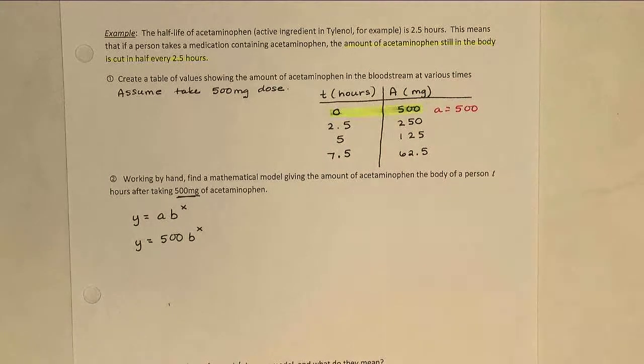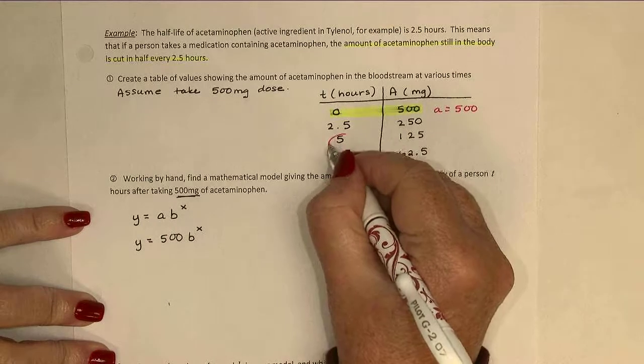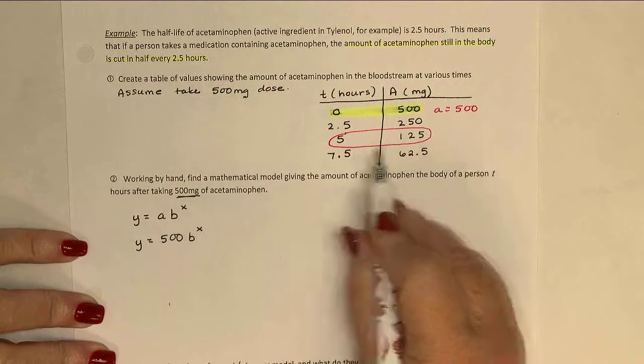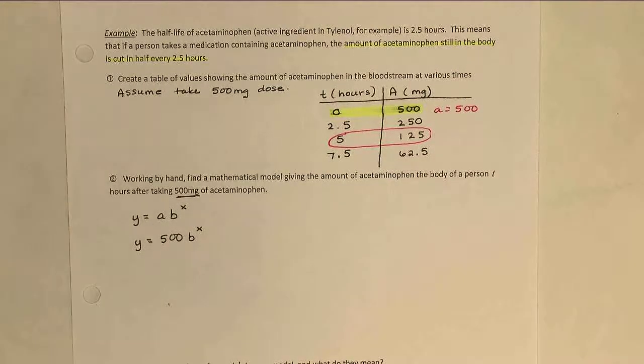And then I'm going to pick one other point to plug in to solve for B. Now it really doesn't matter what other point you choose. I might be a little bit more comfortable with whole numbers, although it's not absolutely necessary. I'm going to choose the 5 and the 125.